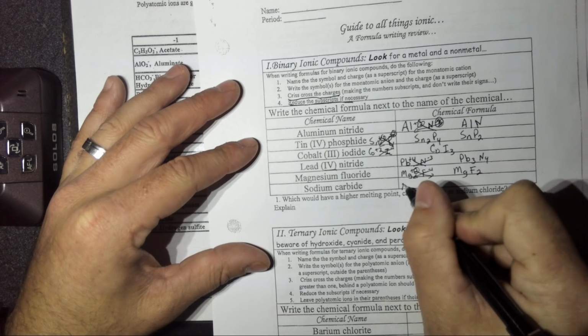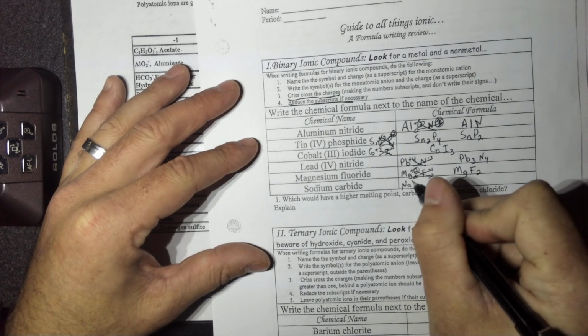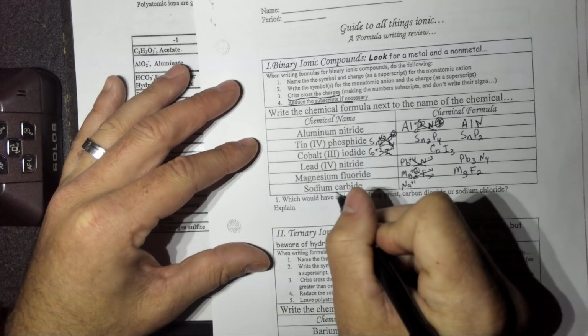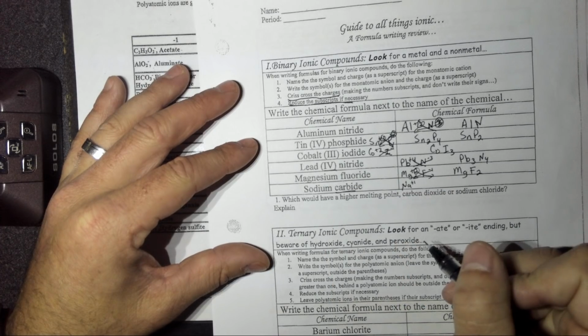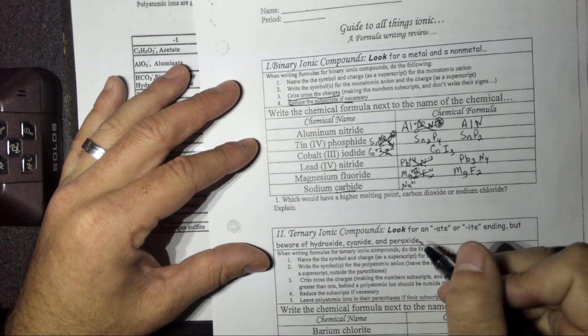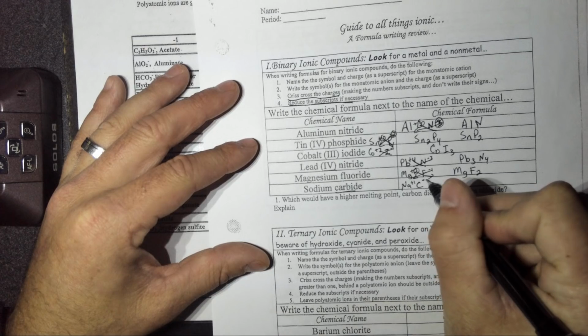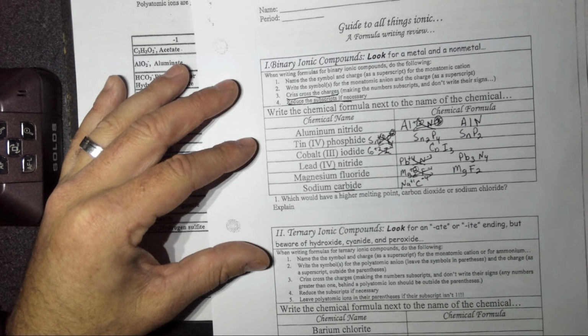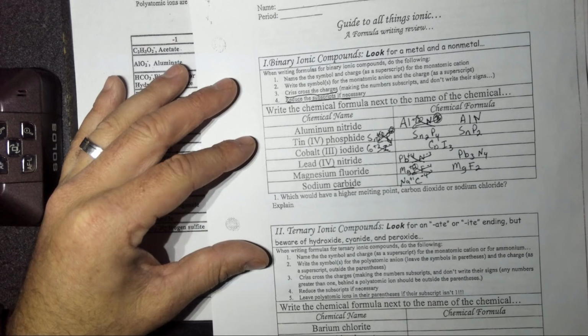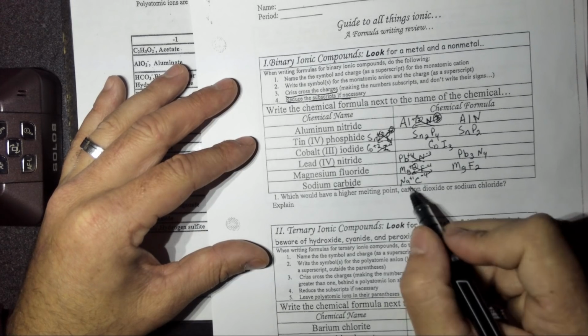So these are my answers. This is the work. So sodium, Na, is going to be a +1. Carbide is a little tricky, but it could be a non-metal if we needed it to be. So it's going to be a C. It is a -4, because it could be a plus or minus 4. It's indifferent.